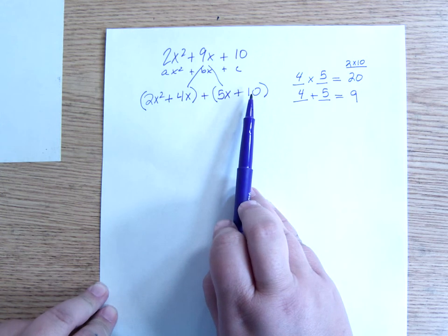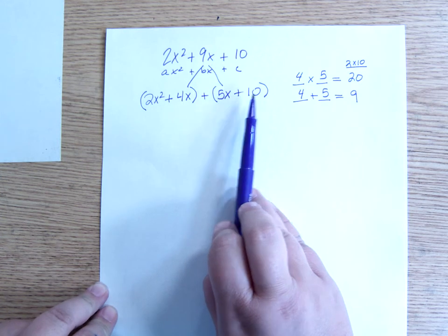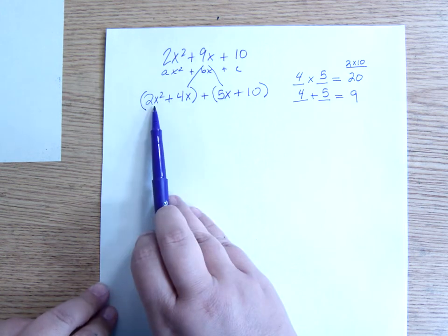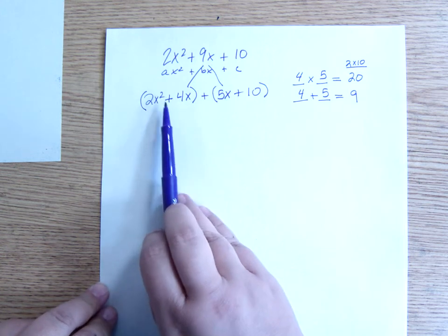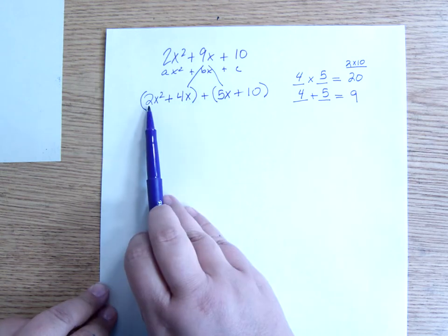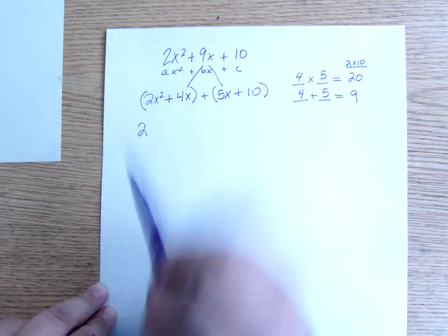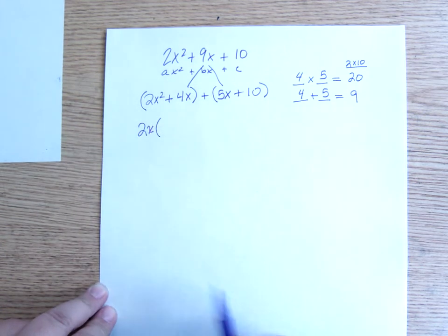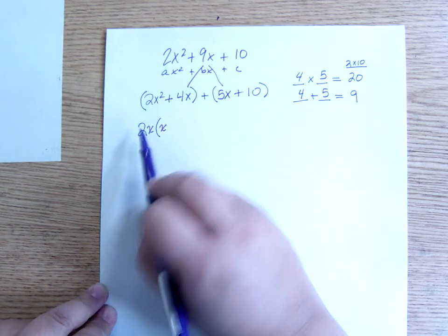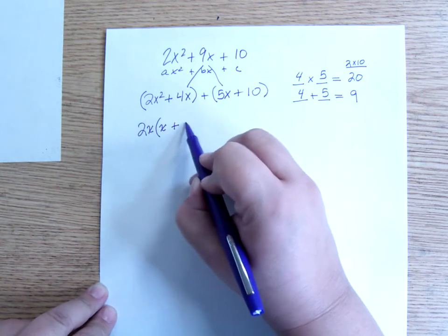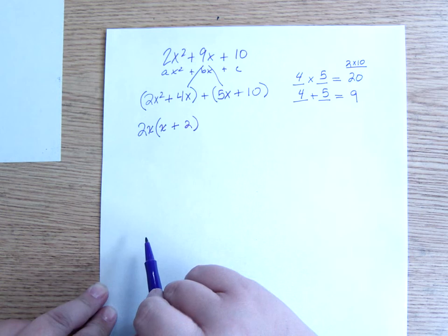Step 5 says take a GCF out of each pair. So I'm taking the greatest common factor out of each pair. Over here I look and see what's the biggest thing that goes into 2x squared and into 4x. That includes a number and or a variable. The biggest thing that goes into 2 and 4 is 2, and the biggest thing that goes into x squared and x is x. So I'm pulling it out front, almost like I'm doing reverse distributive property. So 2x times x makes x squared. 2x times 2 would make 4x.